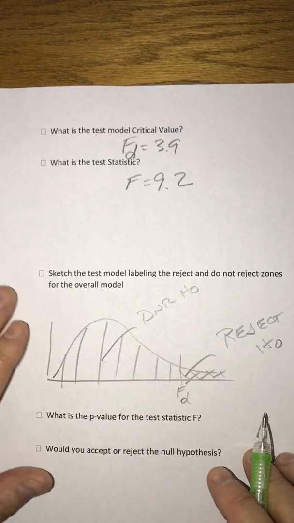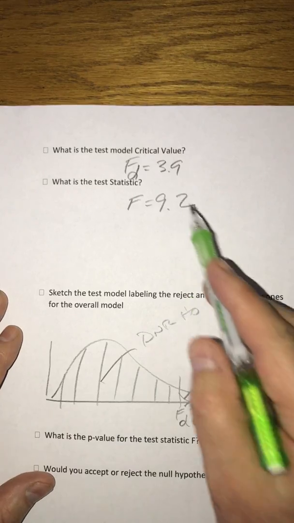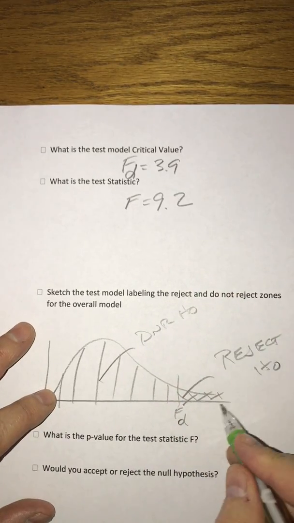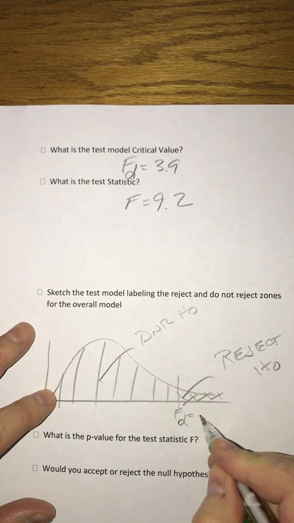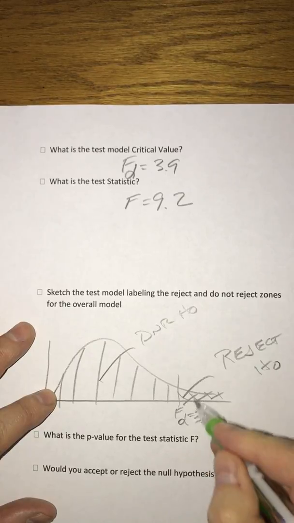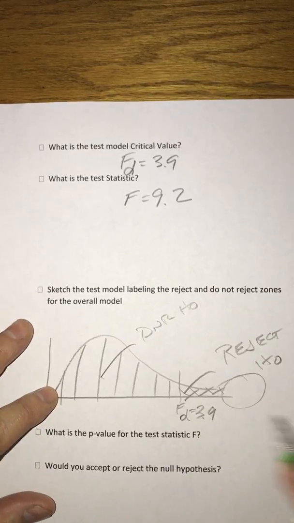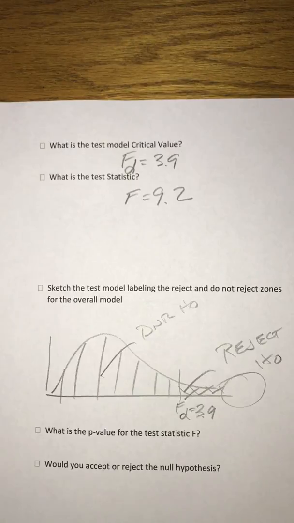If you take your test statistic, which was 9.2, and run it against this model, with the critical value being 3.9, clearly you're out here somewhere. So you're in the zone where you are rejecting the null hypothesis.